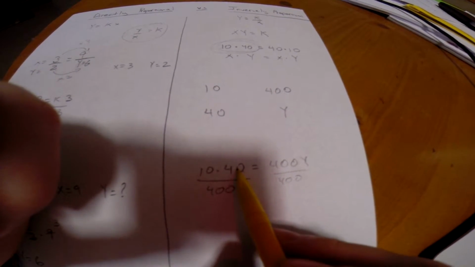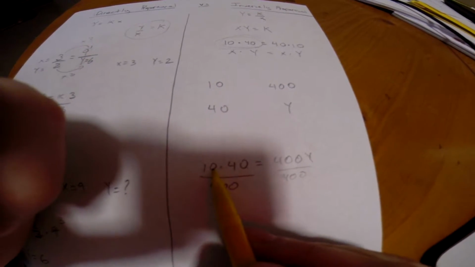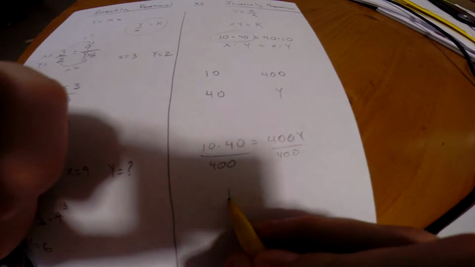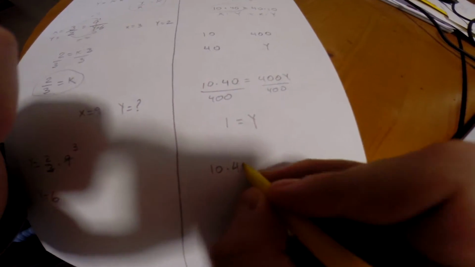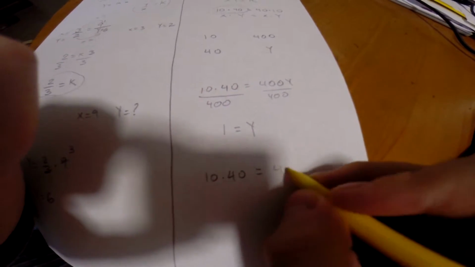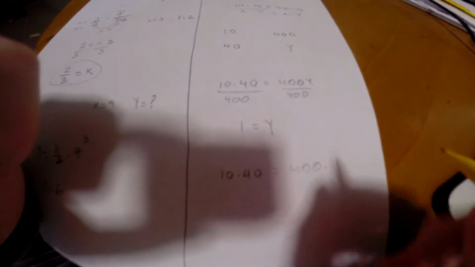If I multiply 10 times 40, I actually get 400. So this simply becomes 1, and y is 1. So what does that mean? If I reset this up, this is going to be 10 times 40 equals 400 times 1.